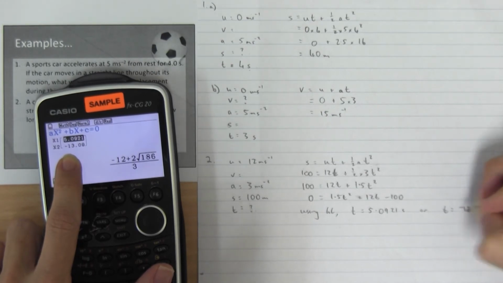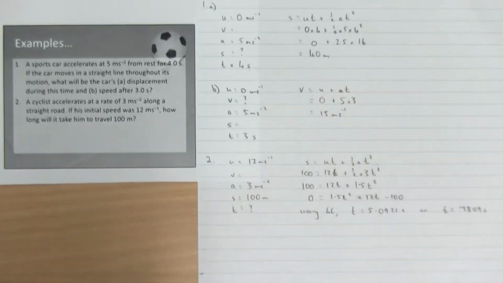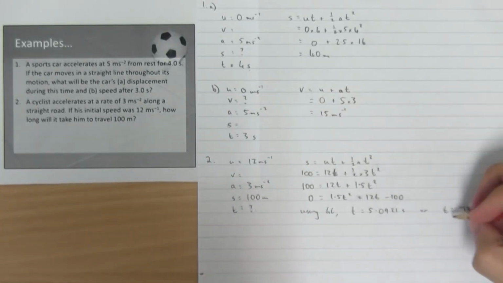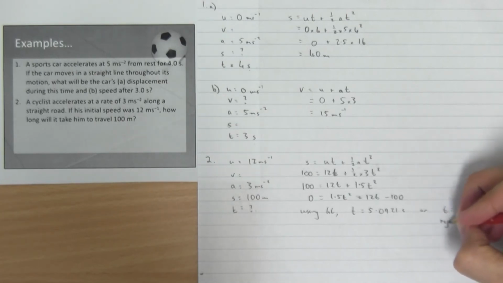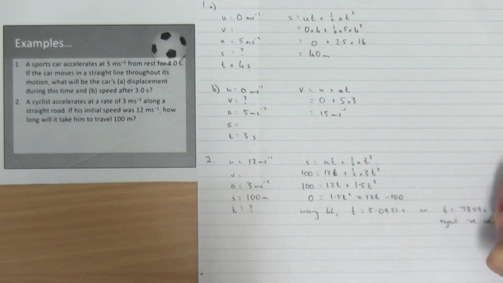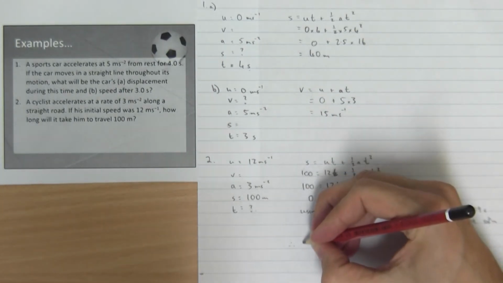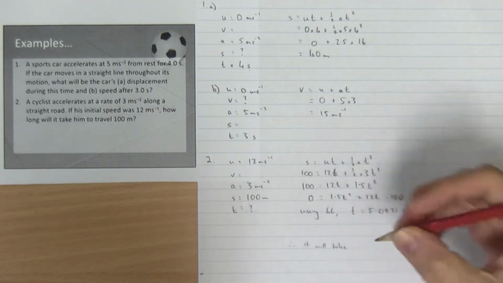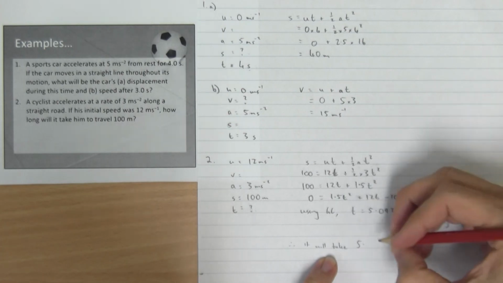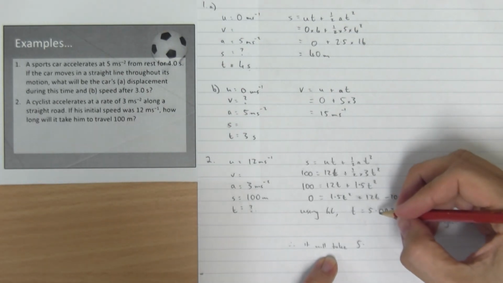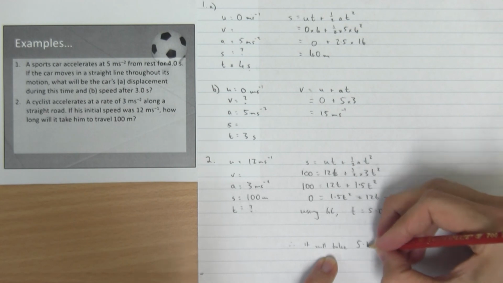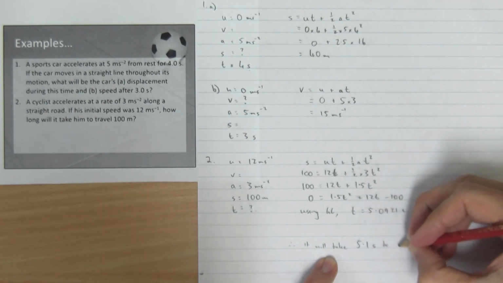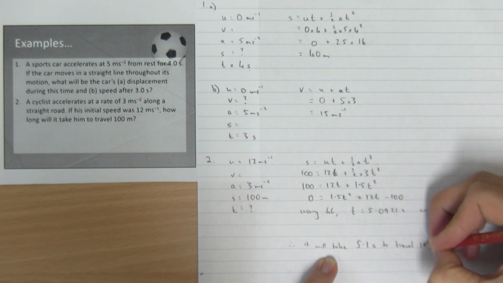Well, can time be negative in this context? No. Time must be positive. Reject the negative solution. So therefore, it will take, number of significant figures, it certainly doesn't need to be more than 2, 5.1 seconds to travel 100 metres.